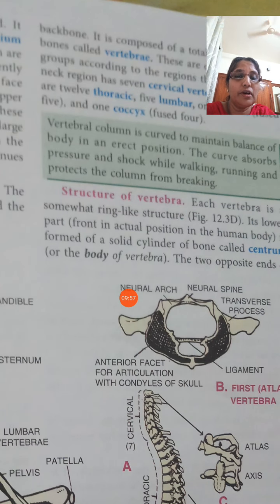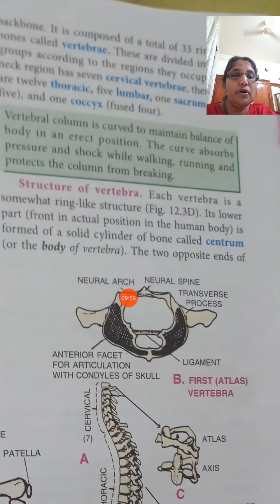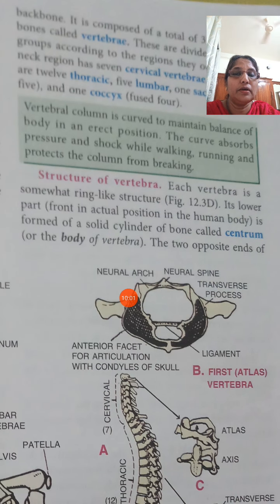Then you can also see the structure of a vertebra. Its lower part is formed of a solid cylinder of bone called the centrum.